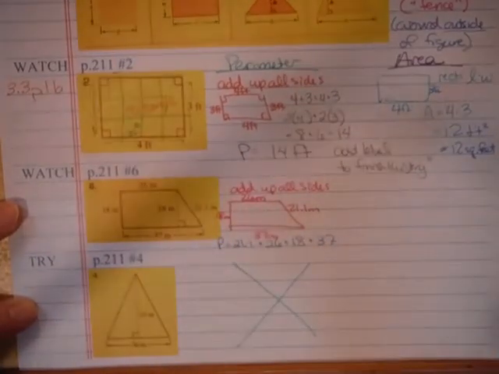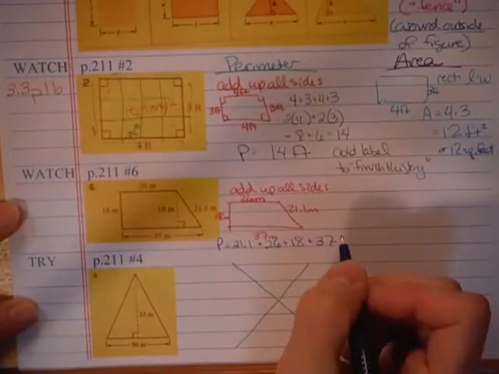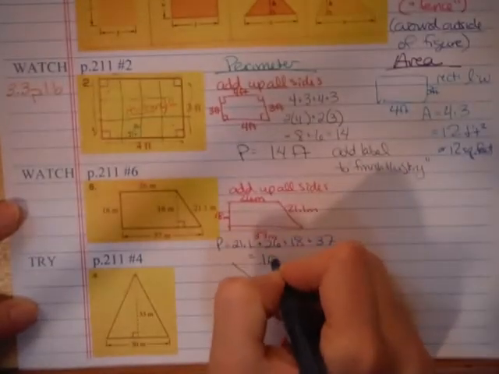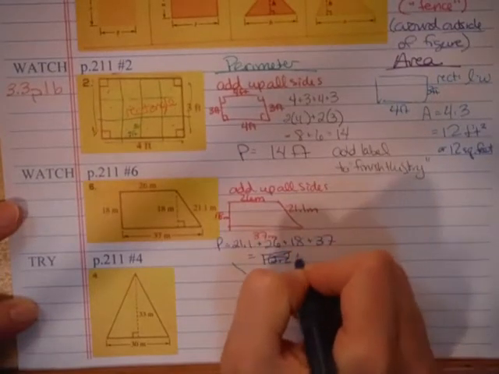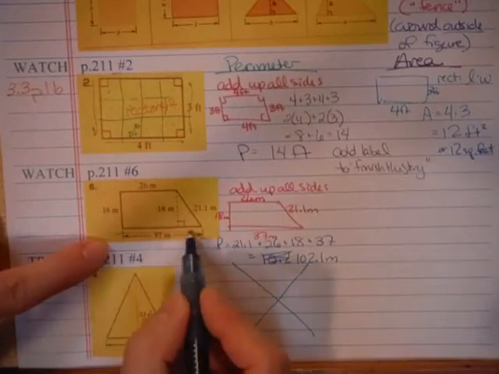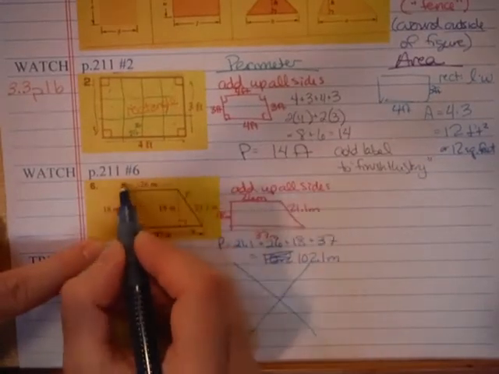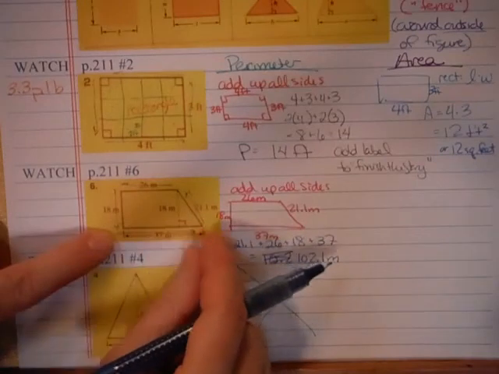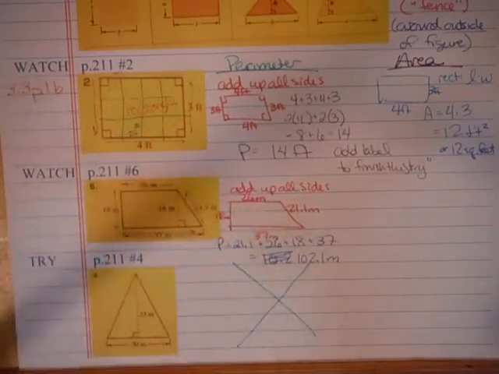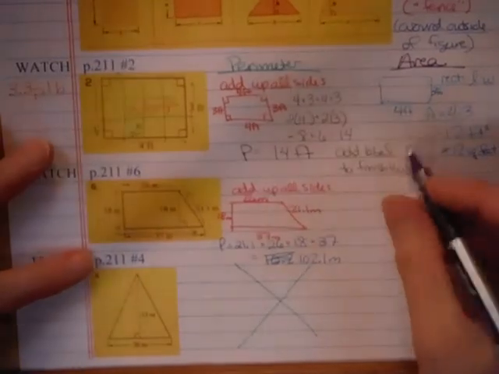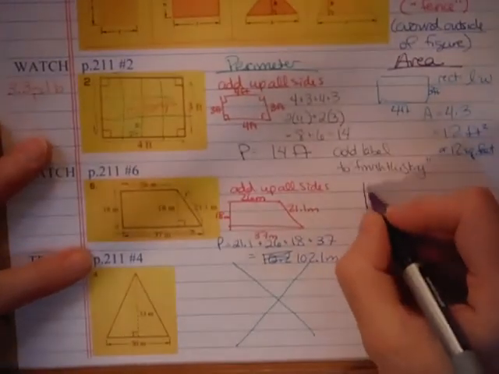And again, you are free to use calculators here, and in doing that you should come up with 102.1. Whoops, 102.1 meters. And again, it's a distance around for perimeter, so it's just plain old meters. You're just looking for how many little meters it would take to go around this. Okay. And then on the area, it's a trapezoid.